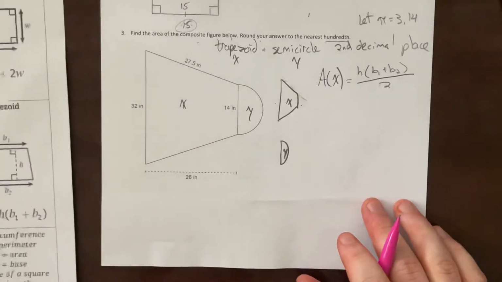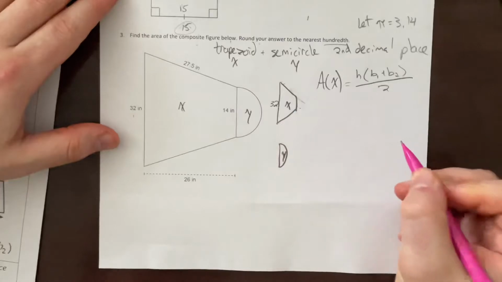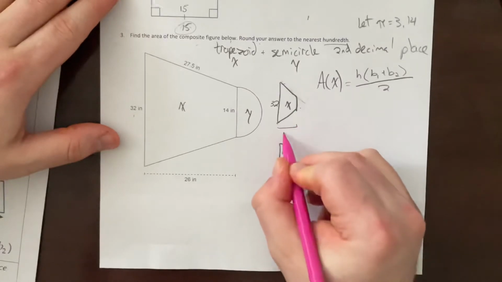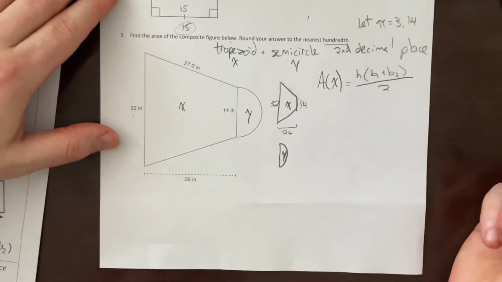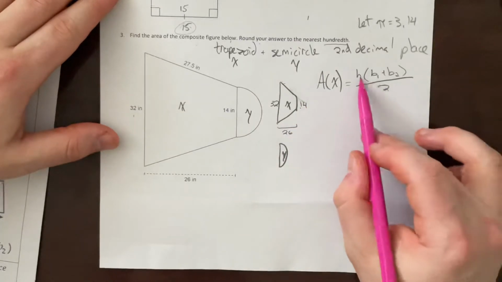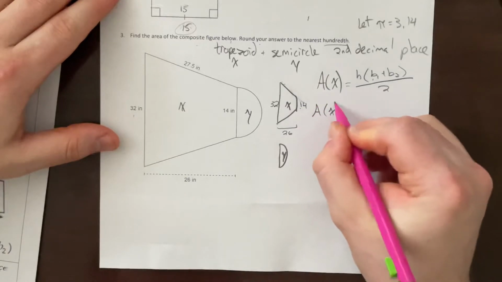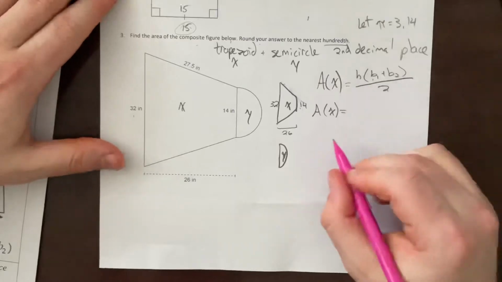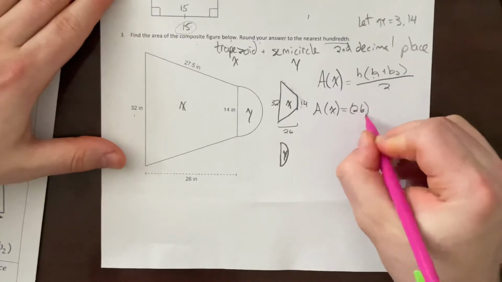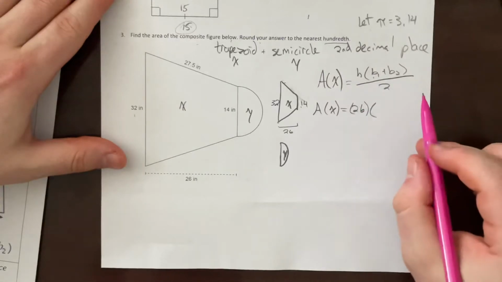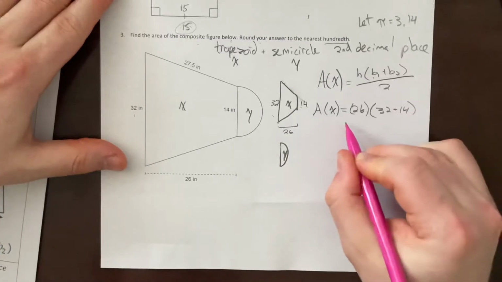So let's find and see what we have for that. So we have one of the side lengths is 32. We have the height as 26. The other side is 14, and we are good. So we have our three sides that we need. So we're going to plug those values in for our variables. So I'm going to say that the area of X is going to be equal to, what's the height? It is 26. So I'm going to say 26 times my first base plus my second base. So it's going to be 32 plus 14 all over 2.